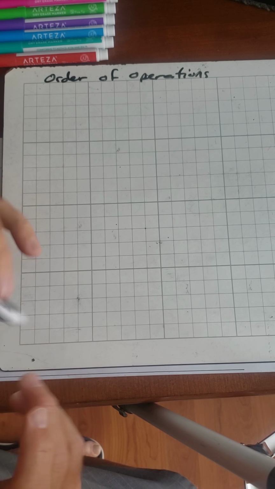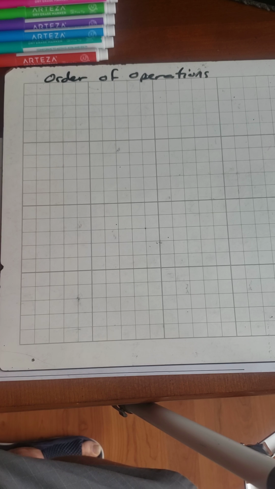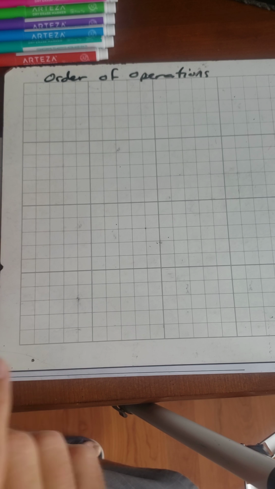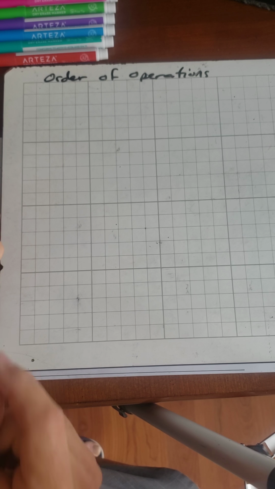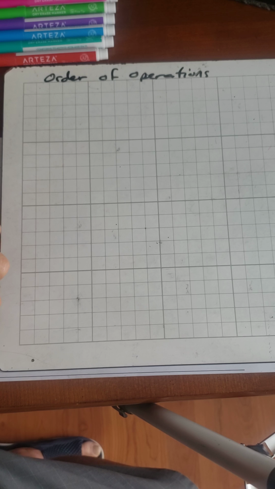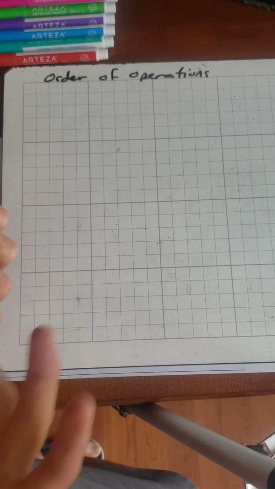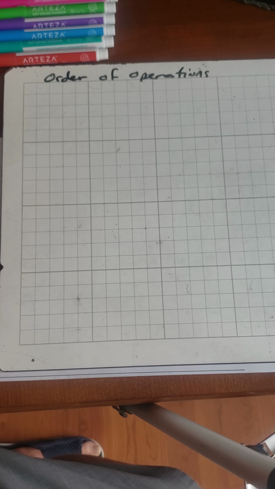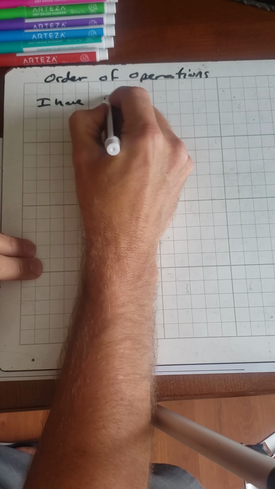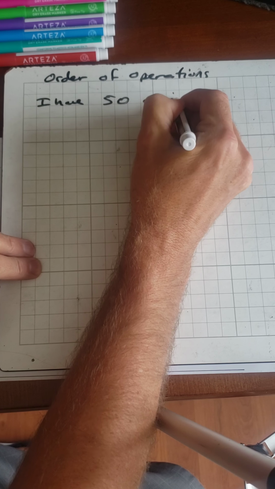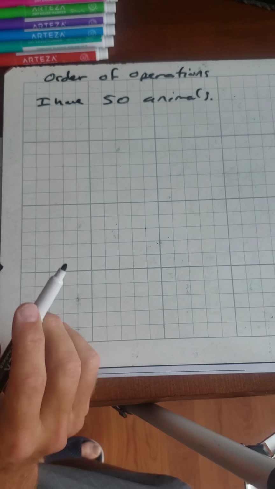How it actually worked was that, as with most things in mathematics, we looked at data, and if you didn't do it in this order, then you didn't get the correct answer. So the only way we got these answers right was if we did them in this order. So an example might be, if I have 50 animals. Okay, so I have 50 animals.